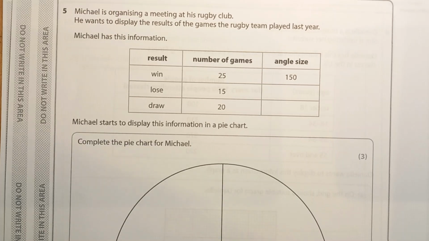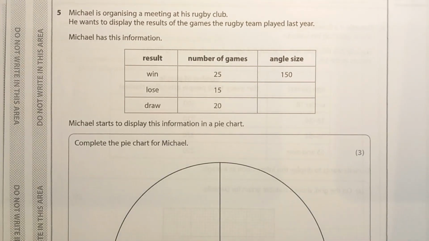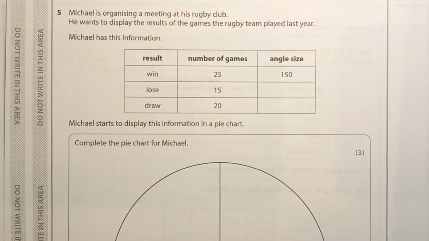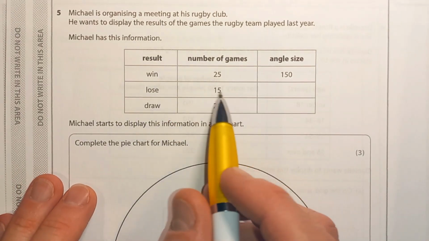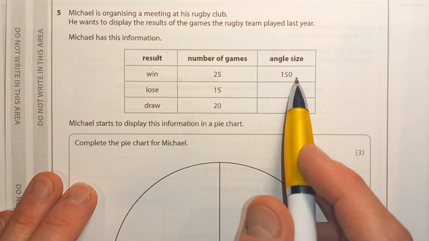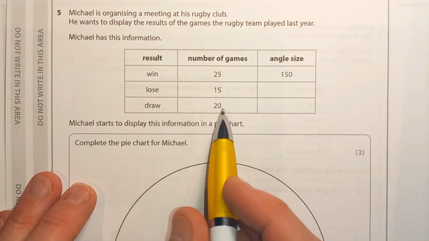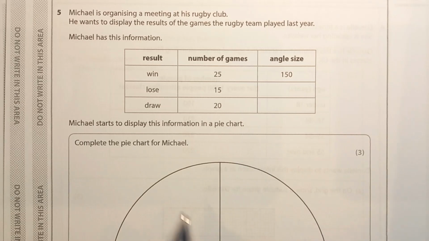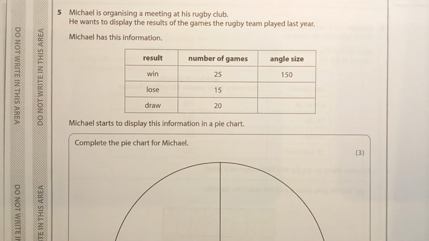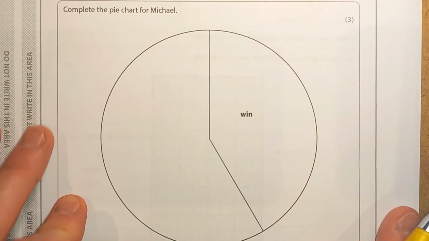Okay. Now we've got question 5. A bit wonky. Michael is organising a meeting at his rugby club. He wants to display the results of the games the rugby team played last year. Michael has this information. So they won 25 games, and on the pie chart they're saying that's an angle of 150 degrees. They lost 15 games, and they drew 20 games. Okay, Michael starts to display this information in a pie chart, which is here, and they're asking us to complete the pie chart for Michael.